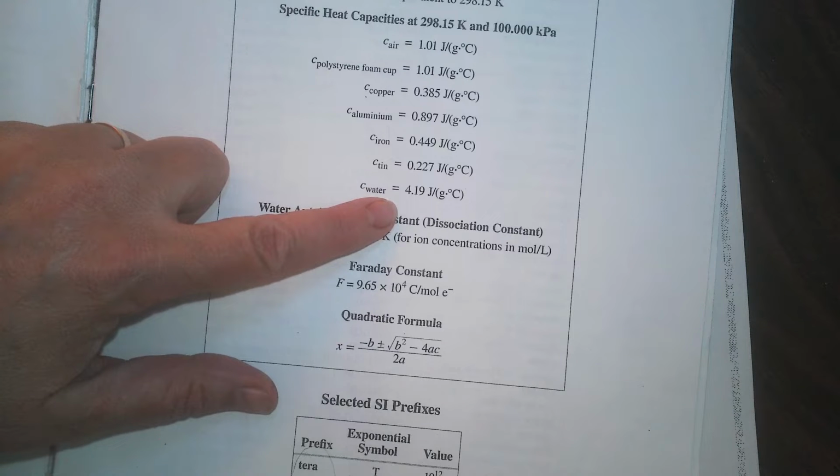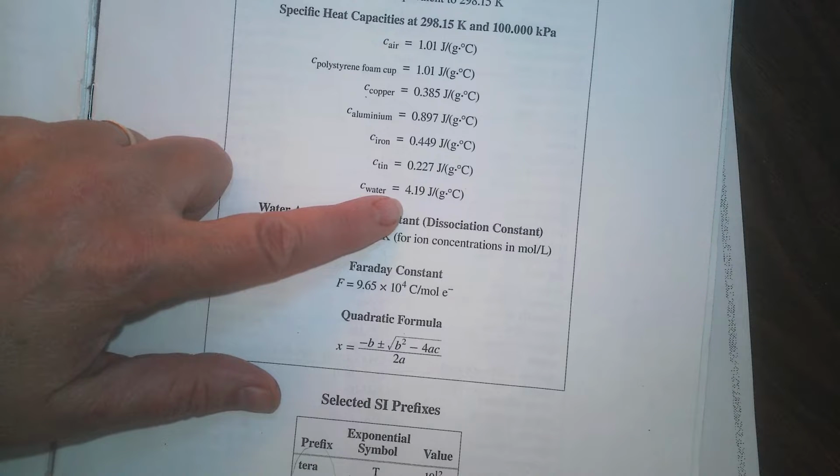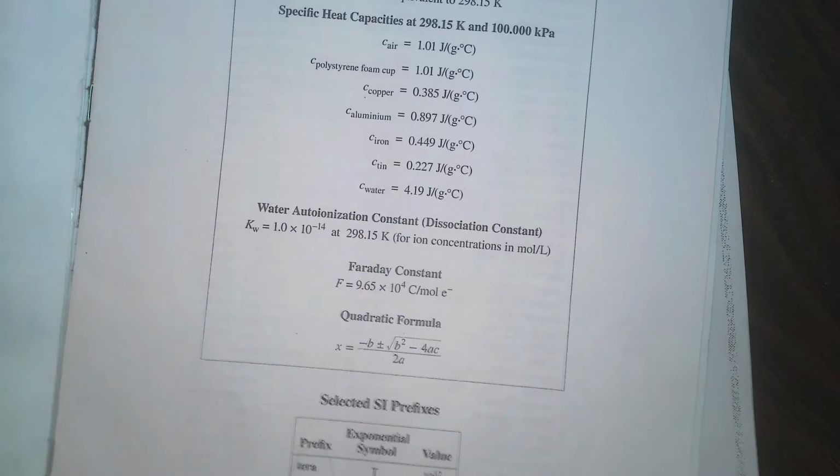It takes a ton of energy to raise water 1 degree. 1 gram of water, 1 degree. And remember, 1 gram of water is equal to 1 milliliter, and 1 milliliter is equal to 1 cubic centimeter. Okay? So that's where these numbers are.